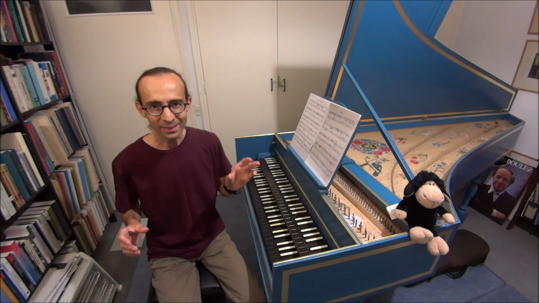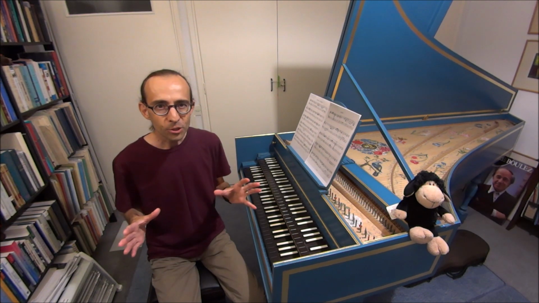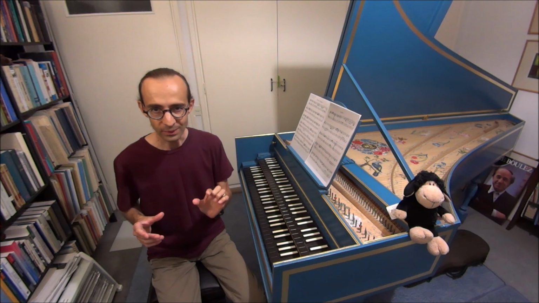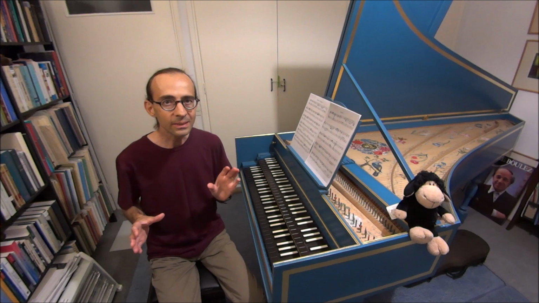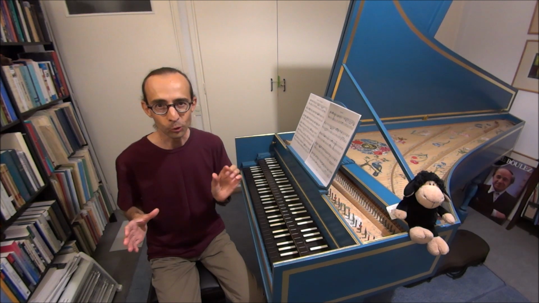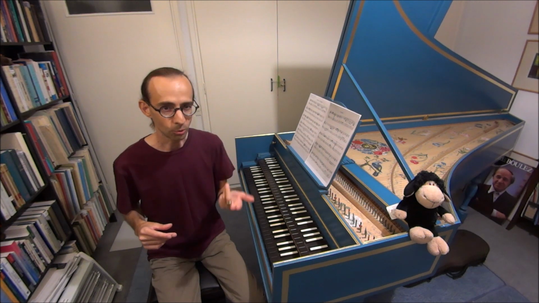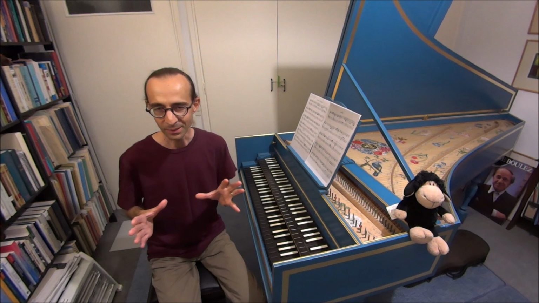Let's look now at the differences between the two versions. I've already mentioned the two most obvious ones, namely that in the d'Anglebert manuscript the piece is more heavily ornamented, and it is also followed by a double, which is even more ornamented. There's also a slight formal difference.